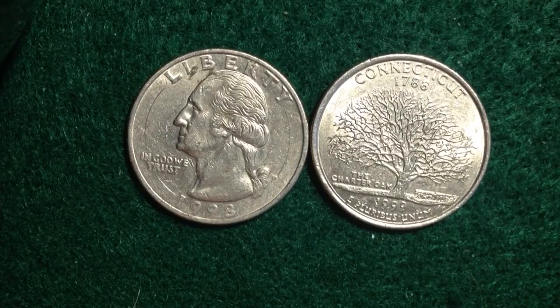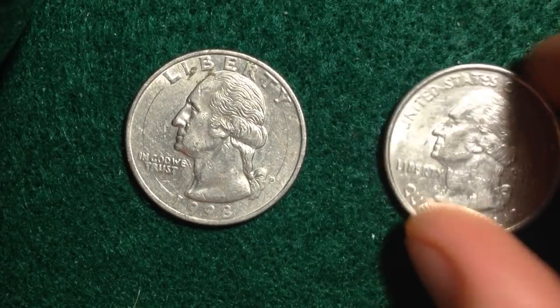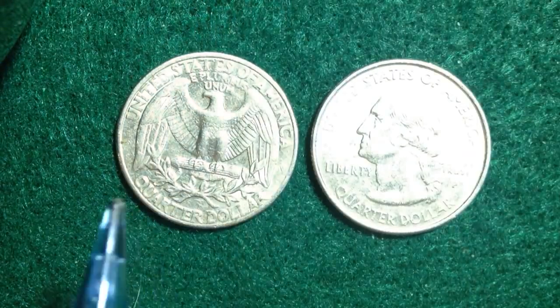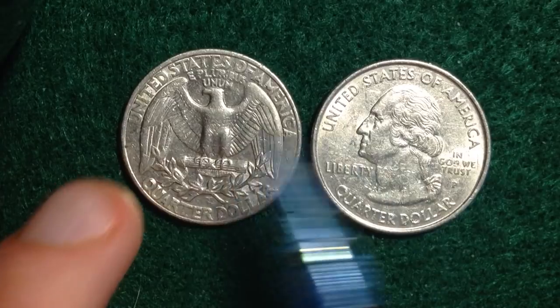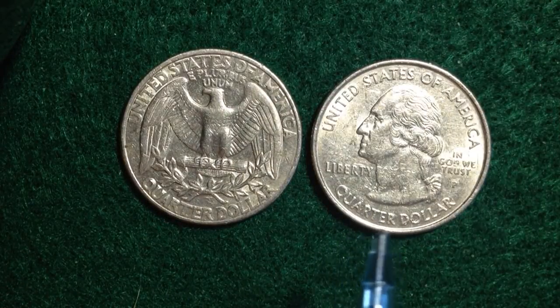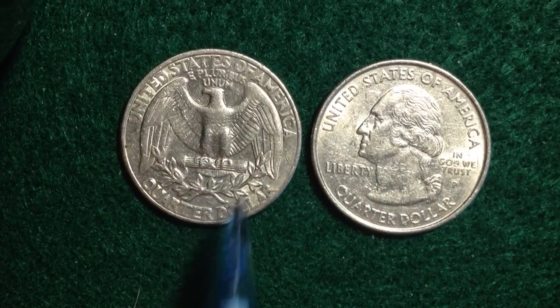A mule error occurs when you have a design that's mismatched between two coins. For this particular coin, a mule error has the obverse of this design right here, but the reverse of this design right here. All of the obverses should have lined up in 1999, but some of them apparently had this design on the obverse and this on the reverse. Unfortunately, those were fake. They were being passed off as what was called capped die error coins.